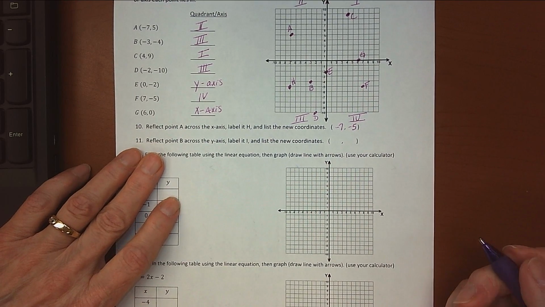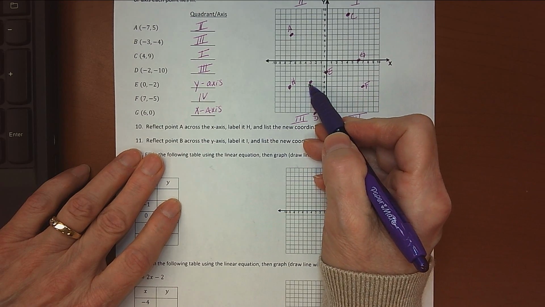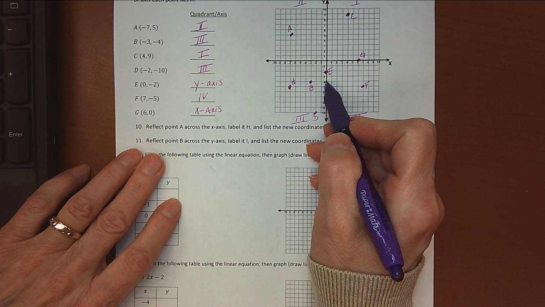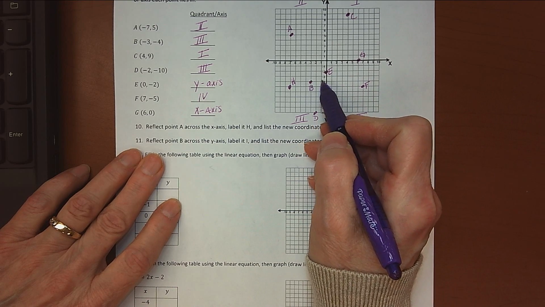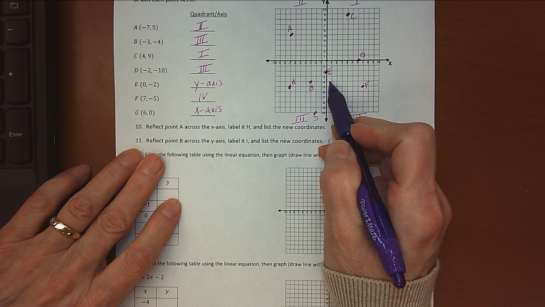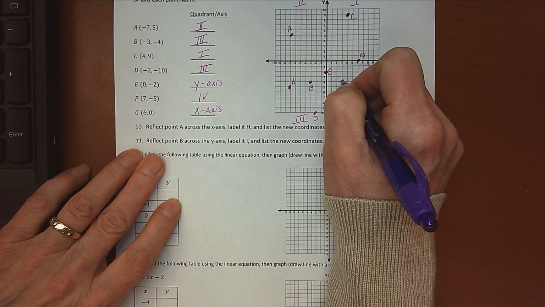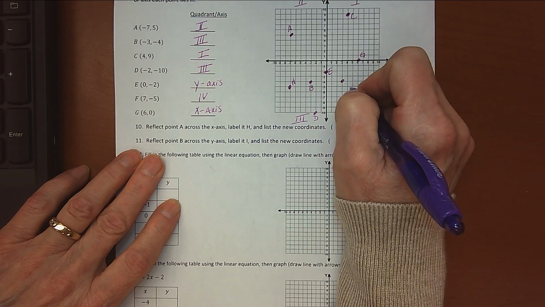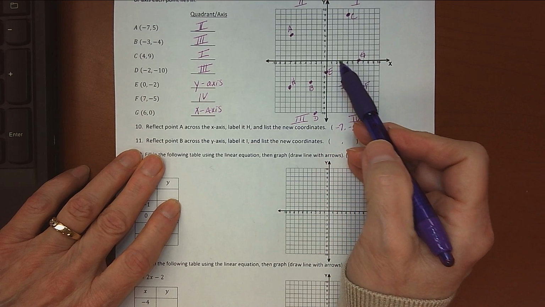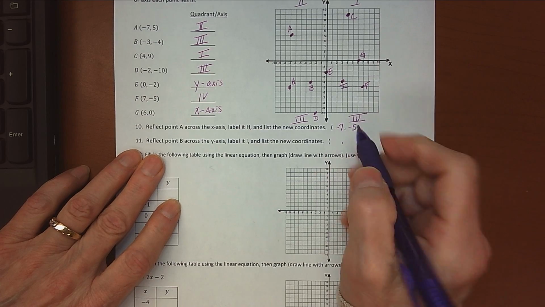Reflecting B across the y-axis. So we're going to find B first of all. Here's B. We're reflecting across the y-axis, so this way. It is on the -4 line, and it's 1, 2, 3 units away. So we're going to stay on that -4 line and go 1, 2, 3 units to the other side of the y-axis, and we're going to label that I. Our new coordinates would be 3, -4.